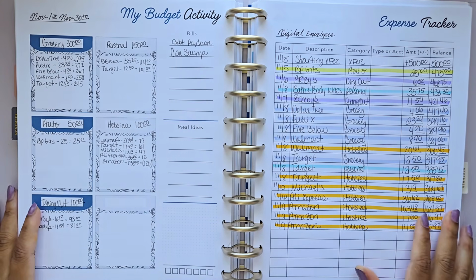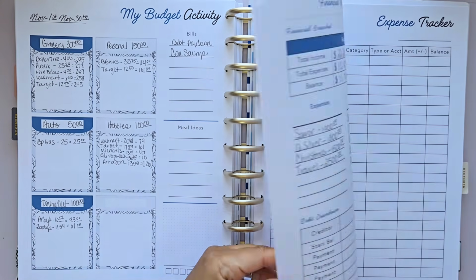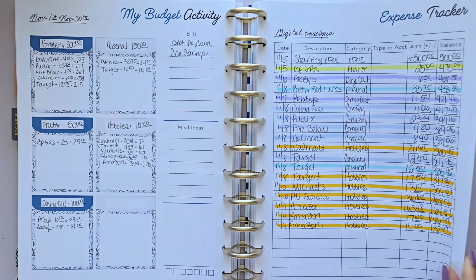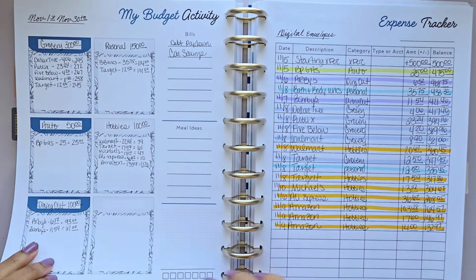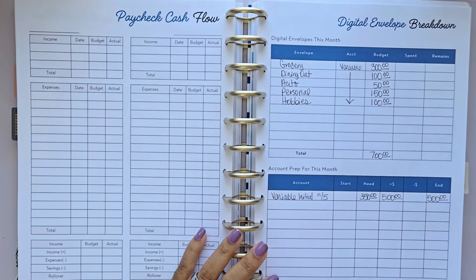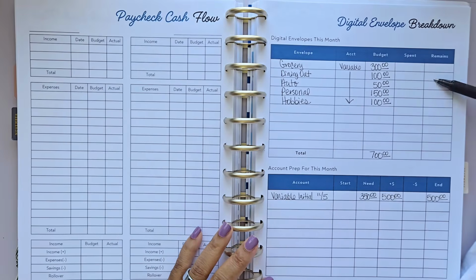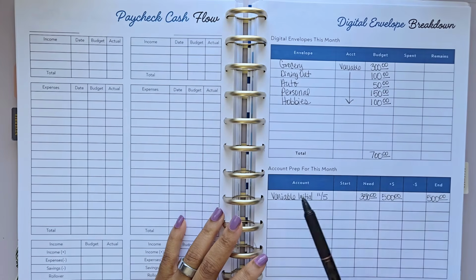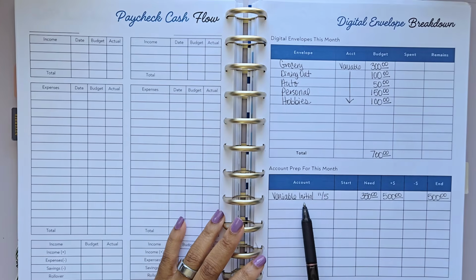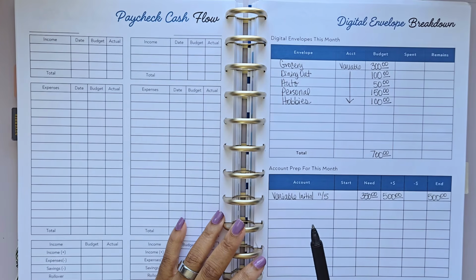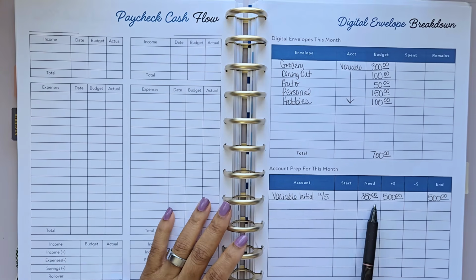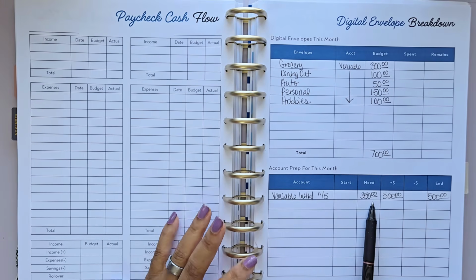But to get us started off, I started the month by making sure, I'm going to go back a page, by kind of looking at my digital envelope breakdown and determining how much money I needed to put in my digital envelope checking account for the beginning of the month. And so I established that I would need $350.